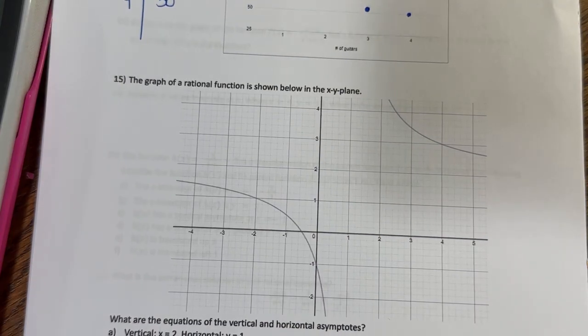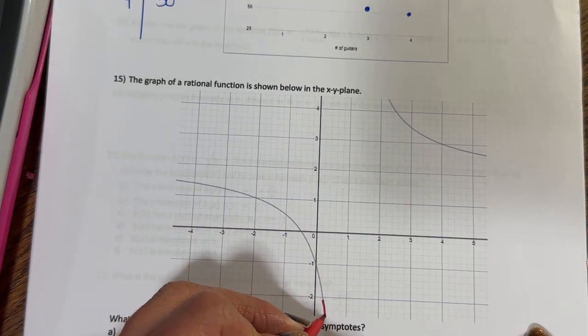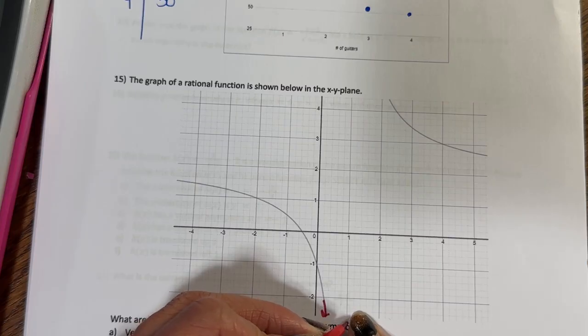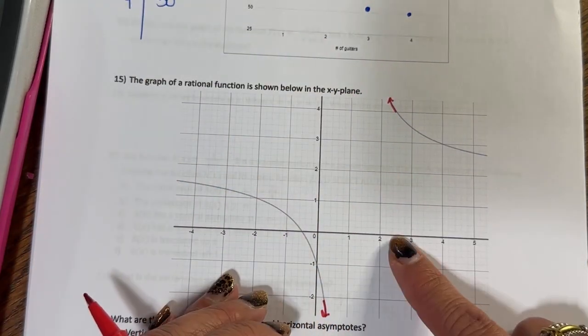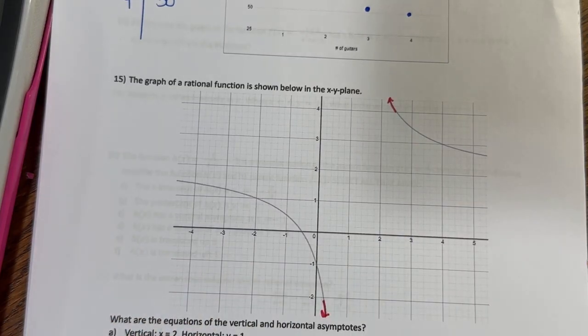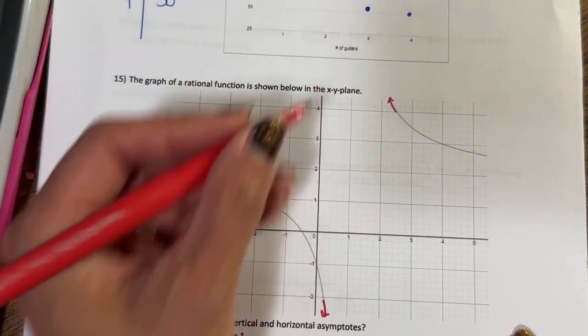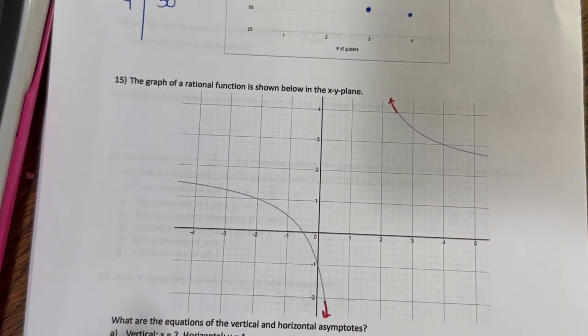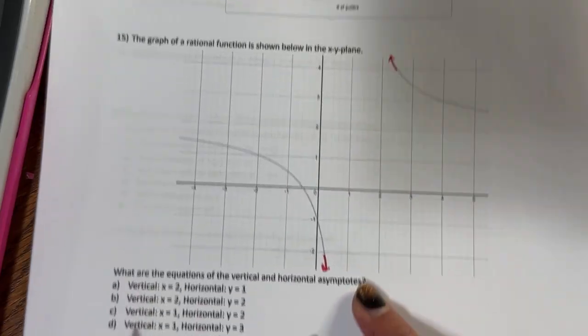All right, number 15, it says the graph of a rational function is shown below in the xy plane. What are the equations of the vertical and horizontal asymptotes? Okay, so here's where it gets a little bit tricky to see where the VA and the HA are. So I like to look at where we're hugging walls. So I'm looking at this one. It looks like it's hugging x equals 1, but this one looks like it's hugging x equals 2. The graph on the test is going to be very clear. It's just going to be one option, okay? So it's a 1 or a 2, which it has them both listed here.